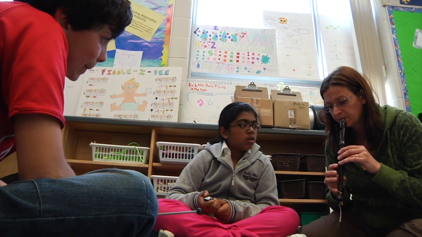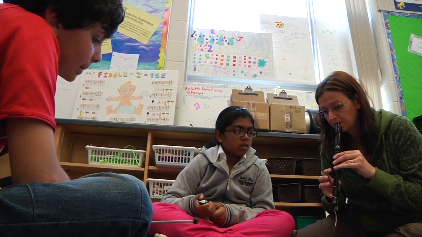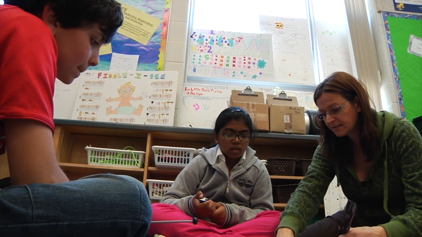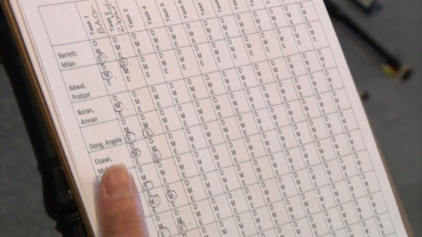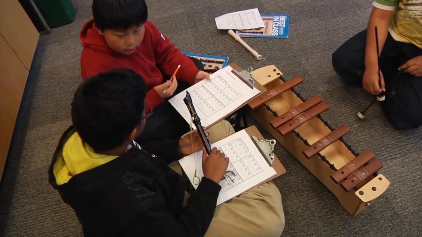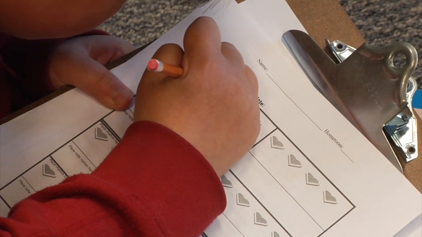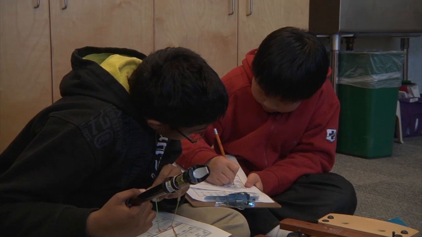So I will walk around with my own instrument, play for them, or just kind of walk through and have them play for me. The other thing I do is I keep a tracking sheet that kind of helps me to make sure that I know if they're meeting what the expectation is, or if they're exceeding it, like they're actually going beyond it, or if they're having some difficulties, which means that they're in the developing stages, and I can see where those spots are.